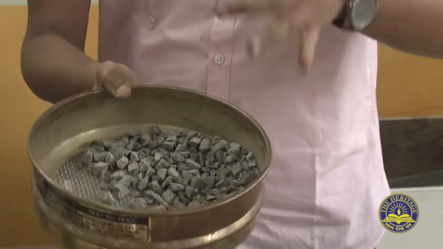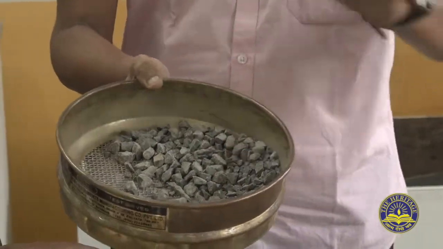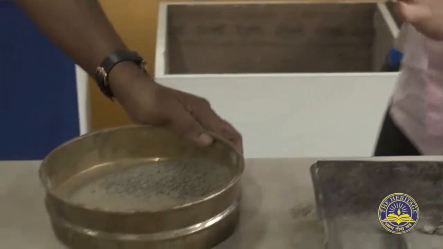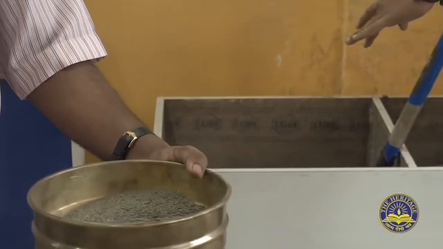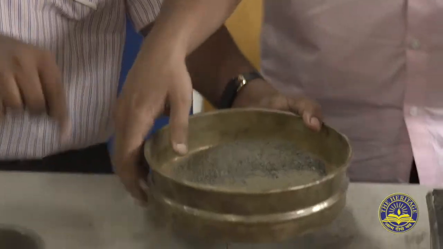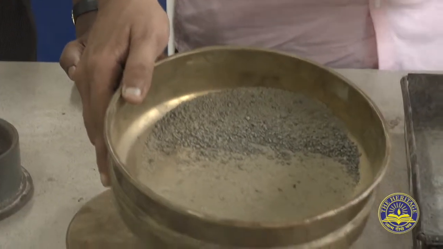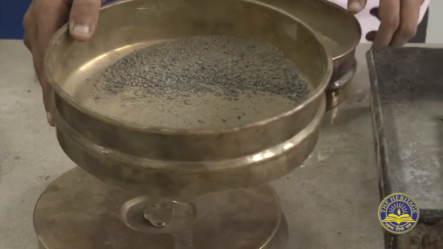This is the 2.36 mm retained part. We will not use it. We are throwing it away. Now, this is the passing material, or this is the lost material.